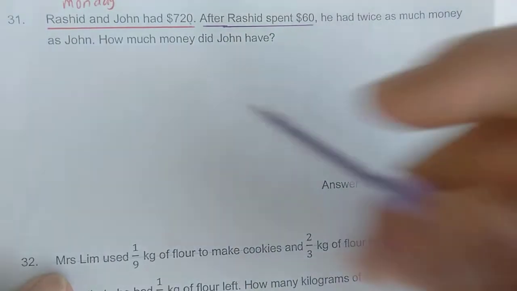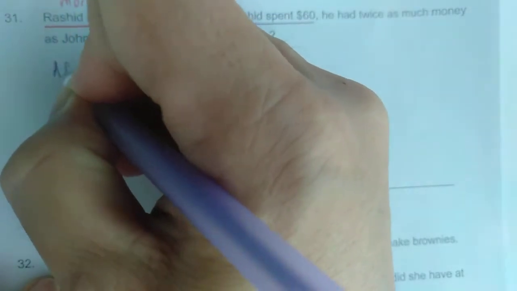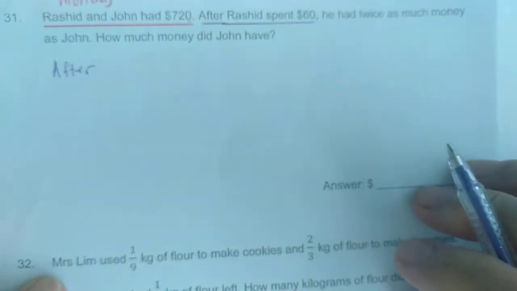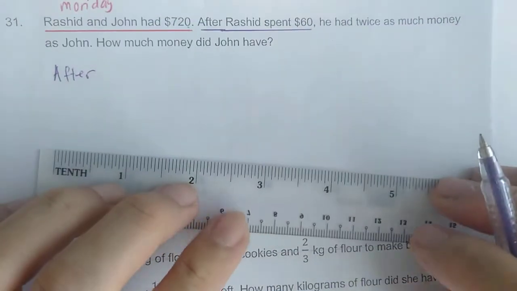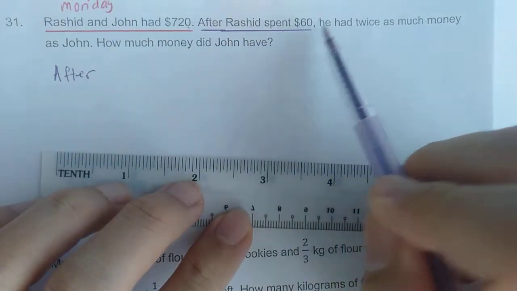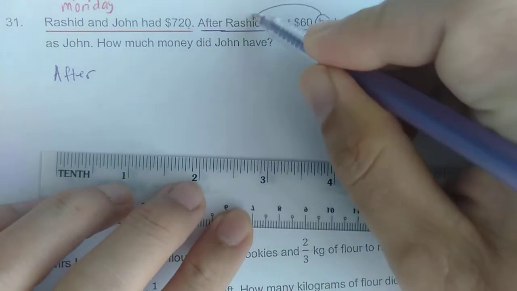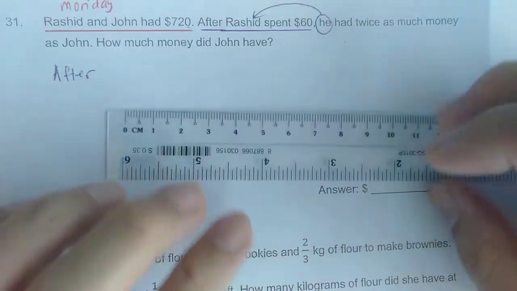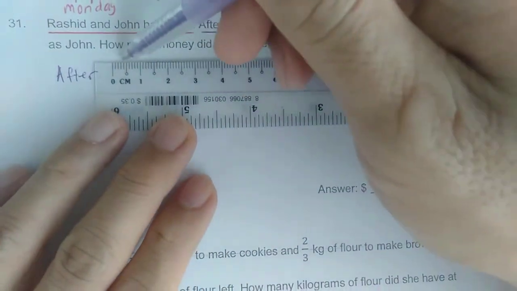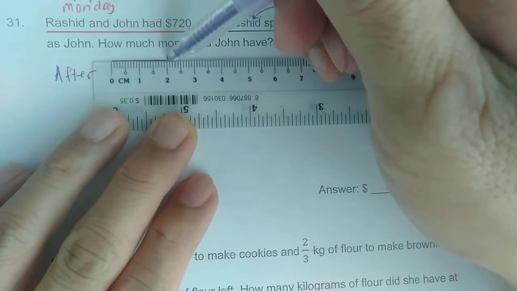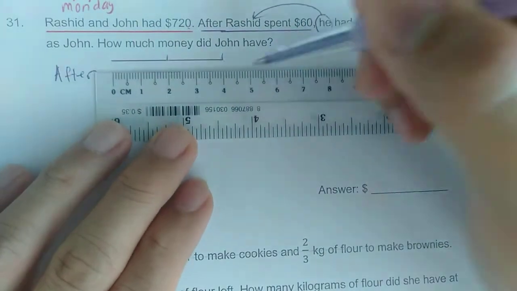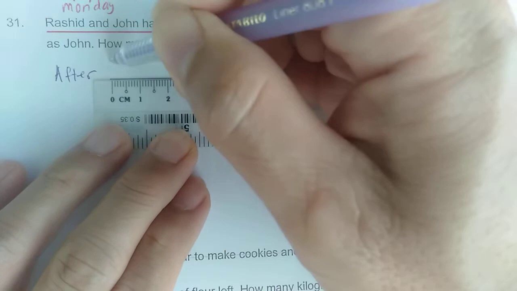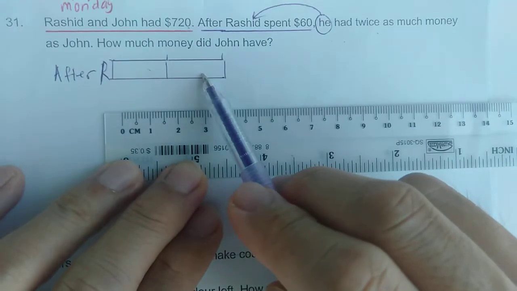Okay? So let's draw the after model. I put down after to remind myself. Right? Make sure you draw along with me. So after Rashid spent $60, he meaning Rashid had twice as much money as John. What does twice as much mean? It means this. 1, 2. That's the twice part for Rashid. So Rashid here had twice as much as John.